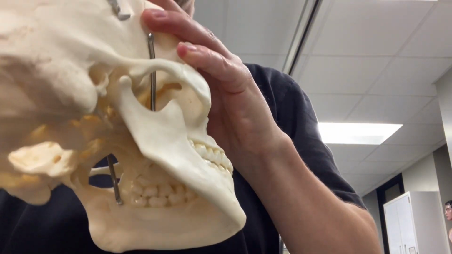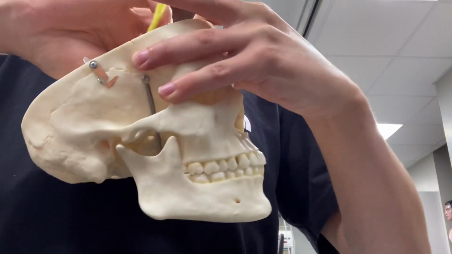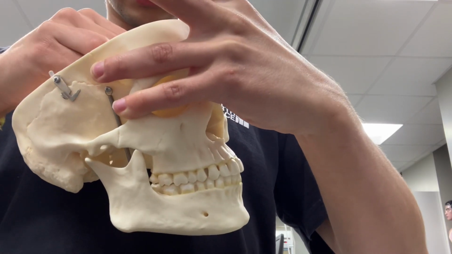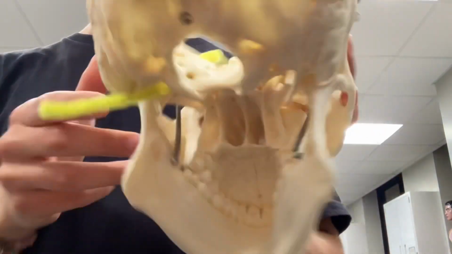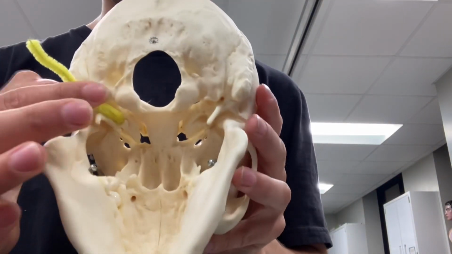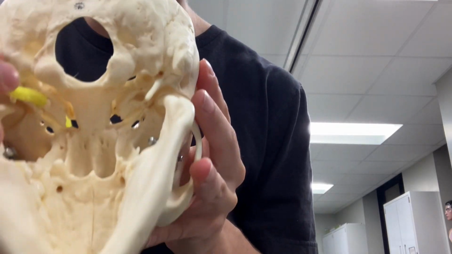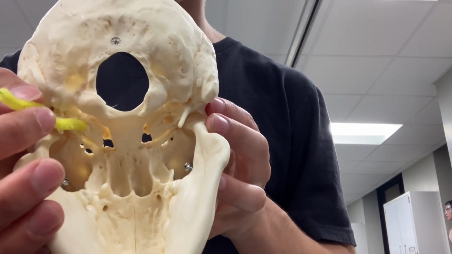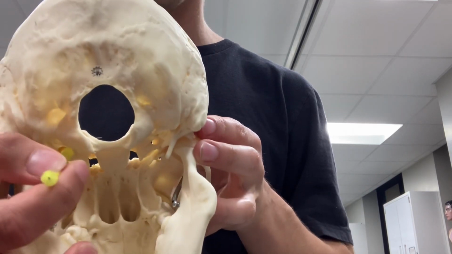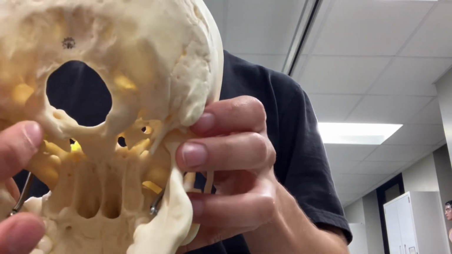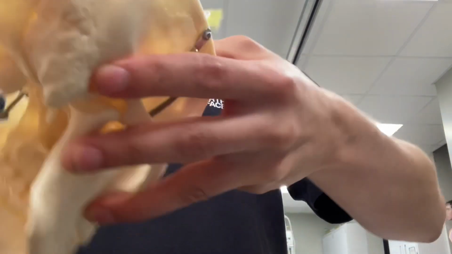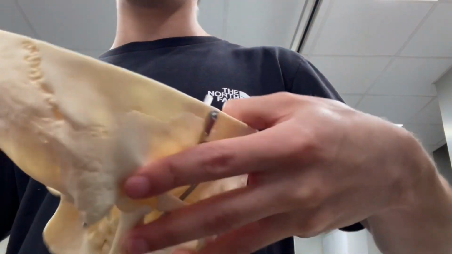Trying to give a good view of this. So this is the carotid canal, and this is where it shows up on the inferior portion, or the inferior view. So that's the carotid canal.